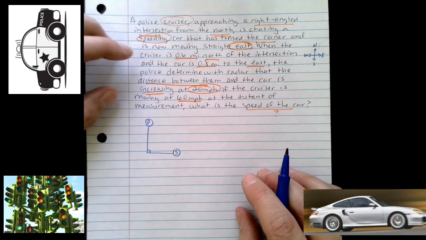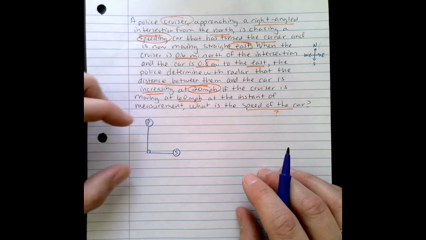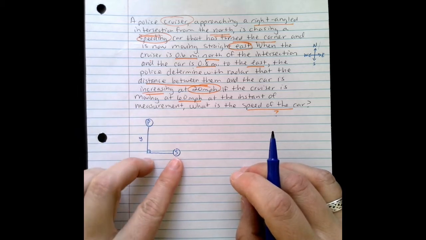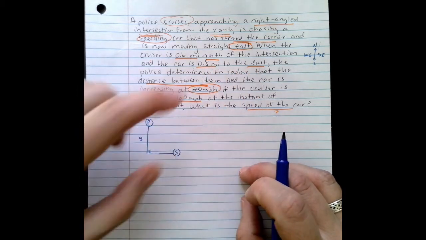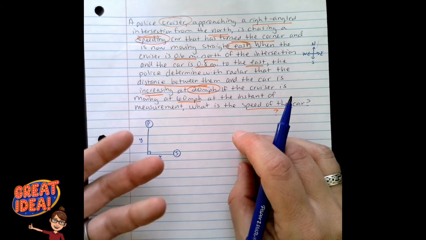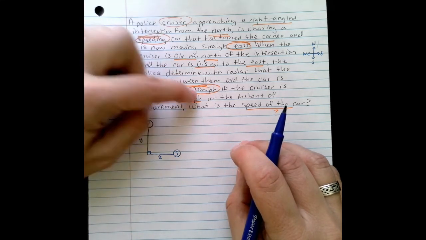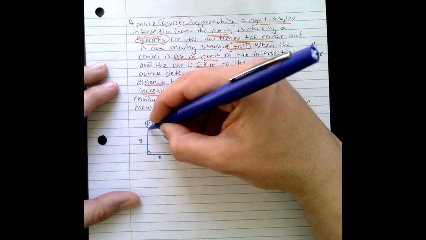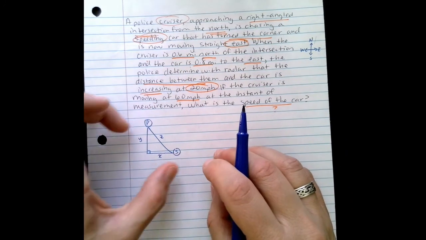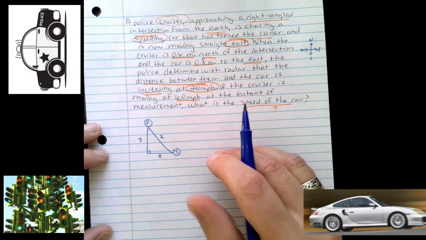Okay. When the cruiser is some distance from the intersection, so we'll call that Y, the speeding car is another distance east of it. So let's call that X. Just because vertical is usually Y, horizontal is usually X. But what it tells us is that they also say the distance between them is a certain rate. So that means they're measuring this distance between them right there. Let's call that Z. So they're measuring the distance between them as they are being referenced from this point of intersection.